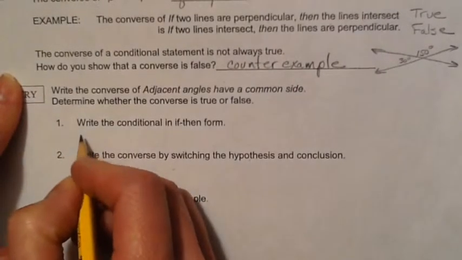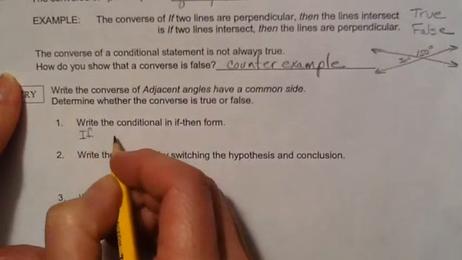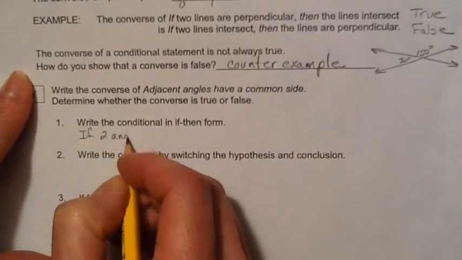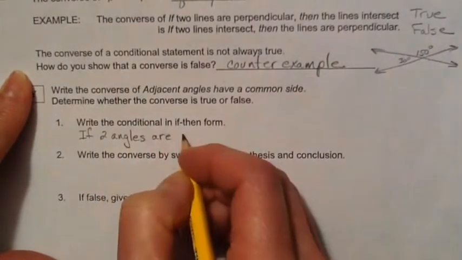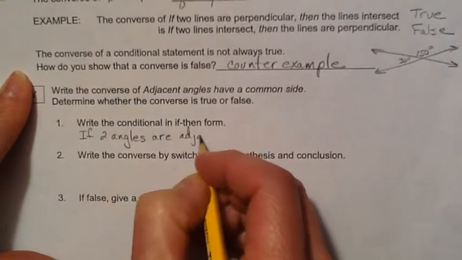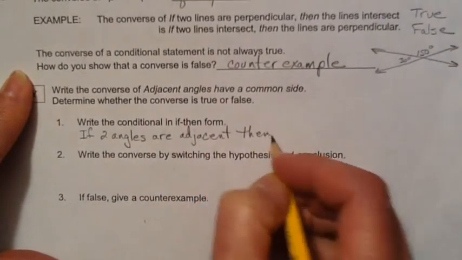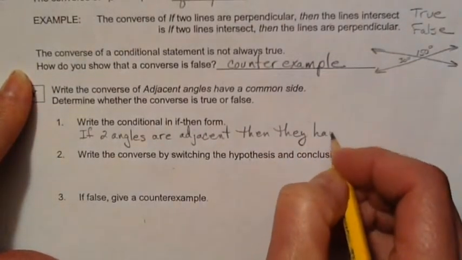All right. So if two angles are adjacent, then they have a common side.